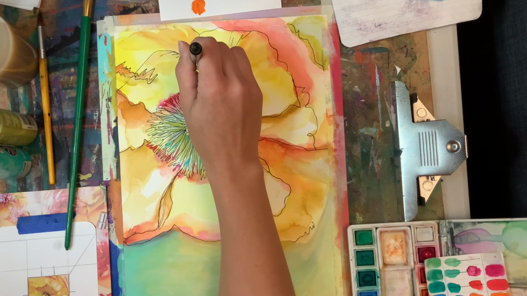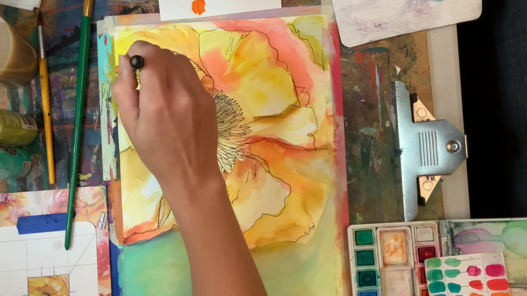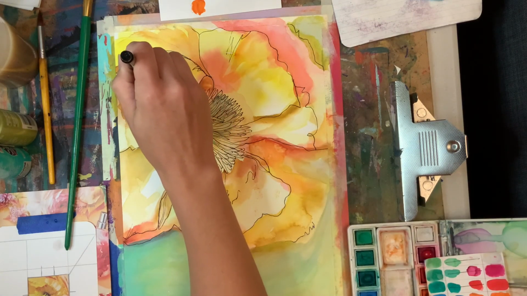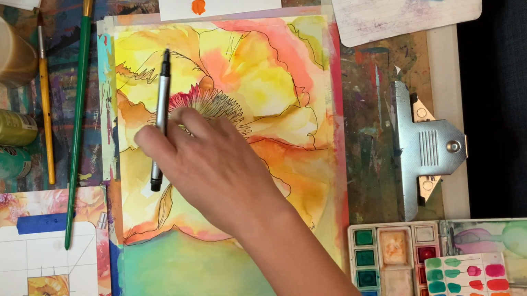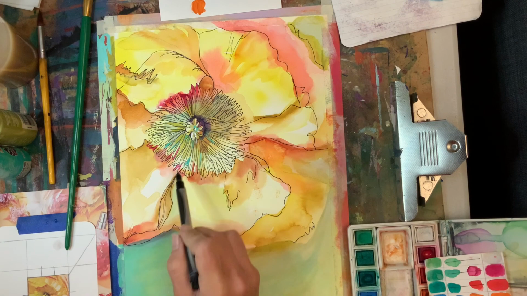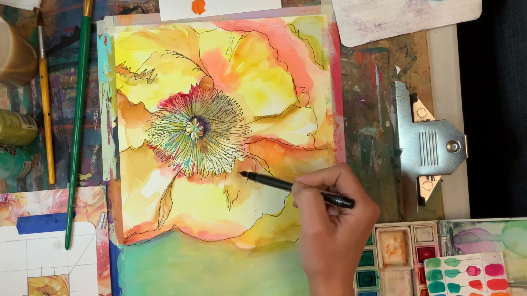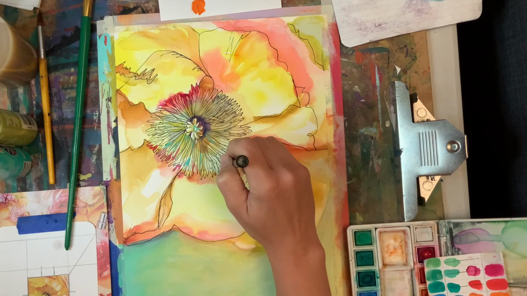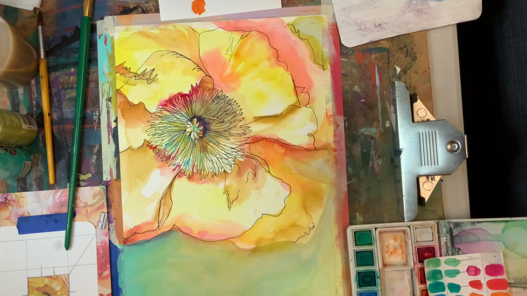I'm just adding a few more details along some of these edges, just so that it doesn't go from detailed to single lines. So just a few details and then a few branched out from that, but not too much, not to take away from the focal point.